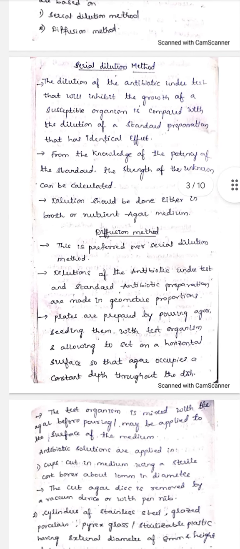First we'll see about the microbiological assay of antibiotics. For example, you can take streptomycin or penicillin. This antibiotic assay is based upon two methods. That means you have two methods of antibiotic assay: one is the serial dilution method and the other is the diffusion method. First we'll see about the serial dilution method.